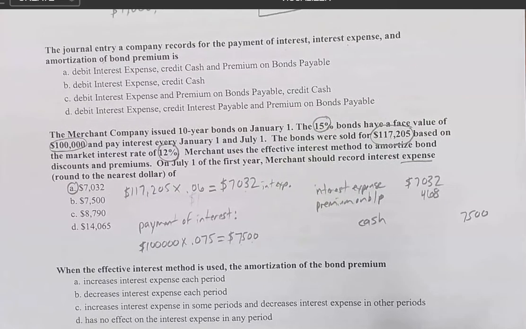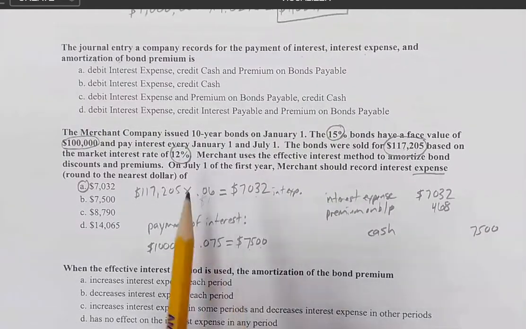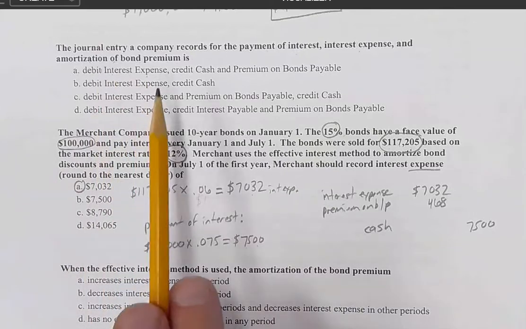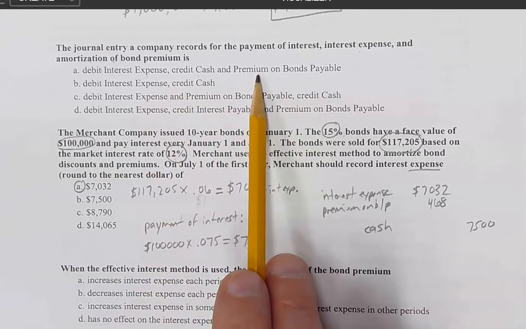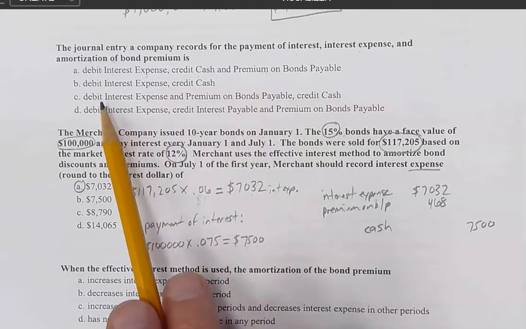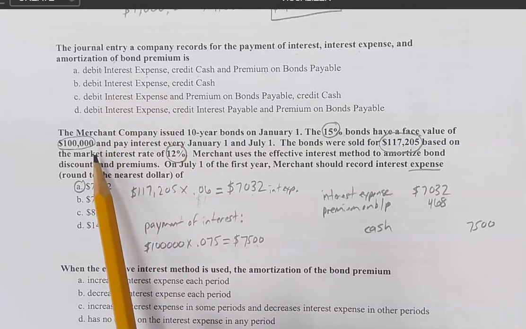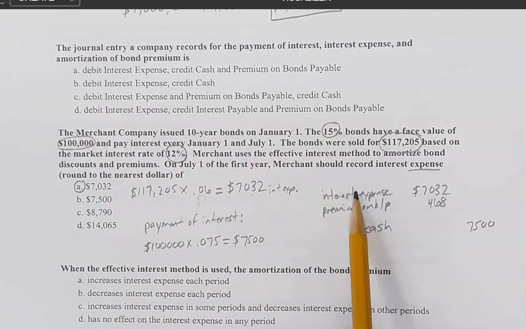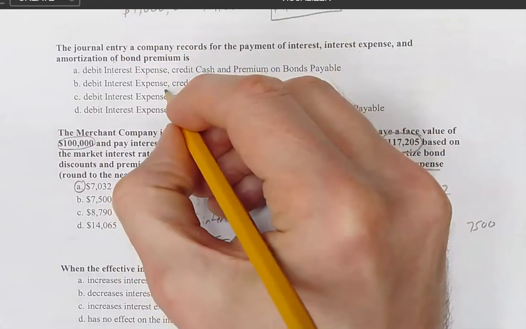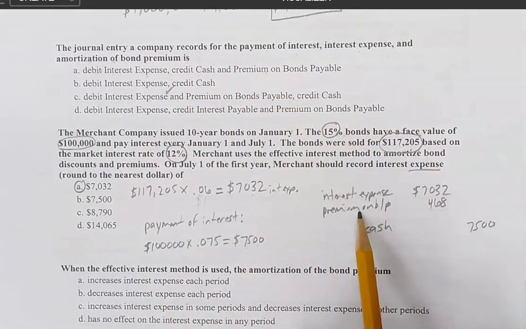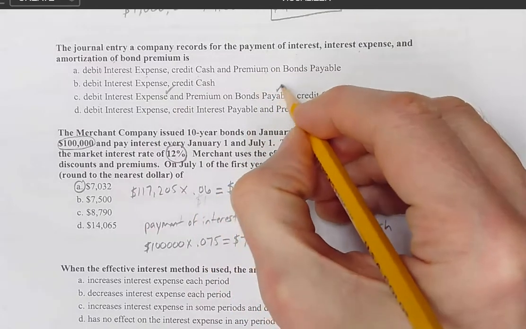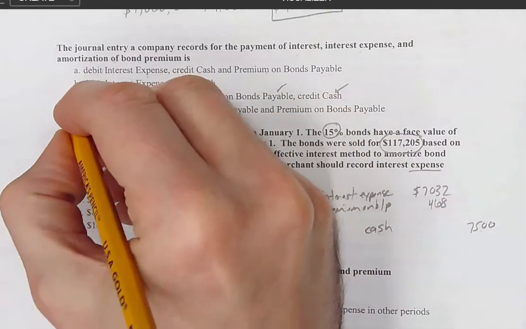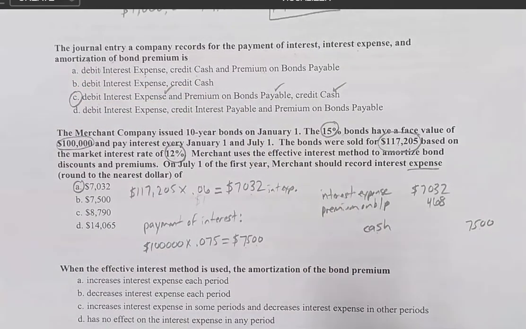So let's see what we have. Up here, debit interest expense, credit cash. Choice A is wrong. Choice B is wrong. We're not doing enough. Let's go with this one. Debit interest expense, yes. Debit premium on bonds payable, yes. Credit cash, yes. So that is our answer.